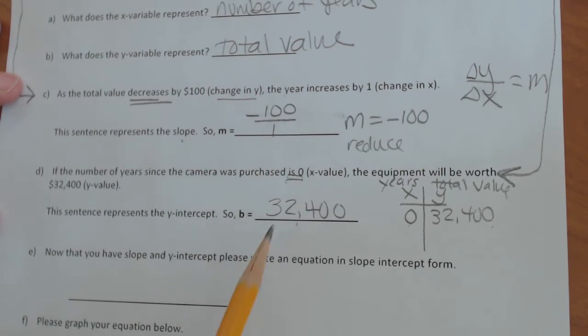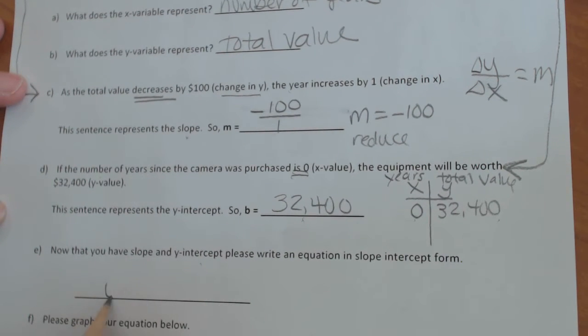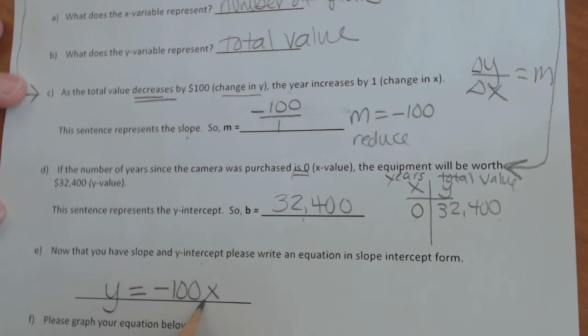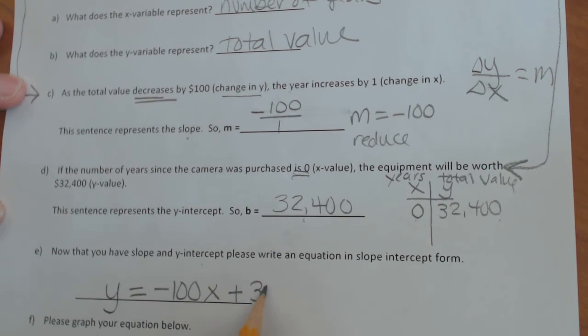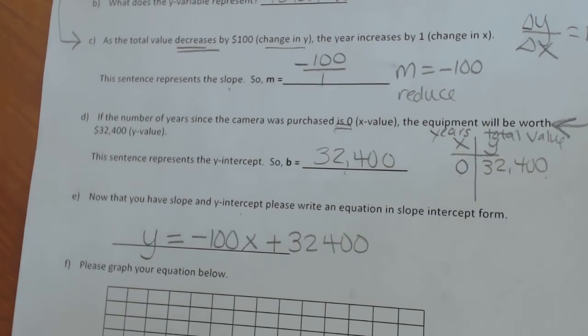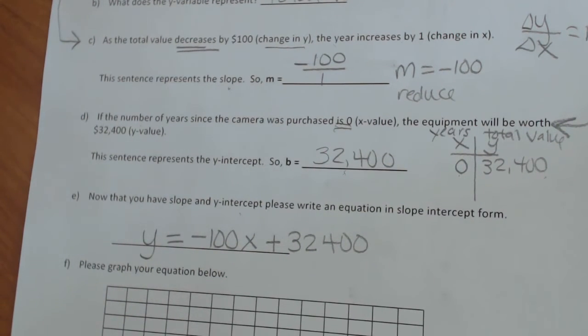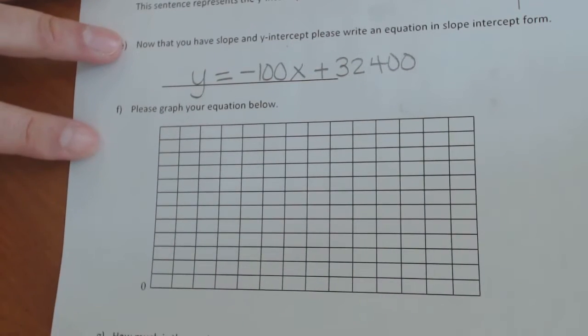Now that we have our M and our B, now that we have slope and y-intercept, please write an equation in slope-intercept form. So this is y equals negative 100x plus 32,400. And that's our equation. And that's how you write the equation. Now we have to graph.